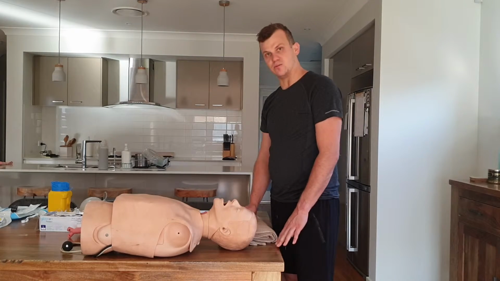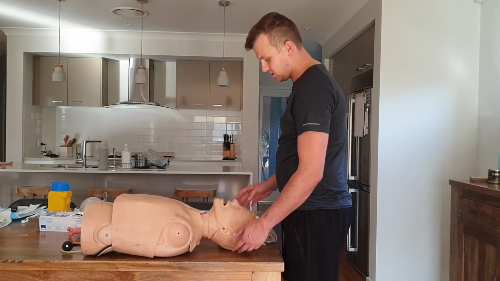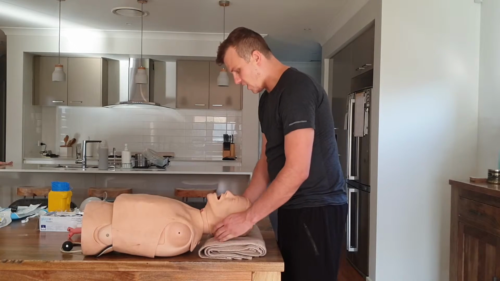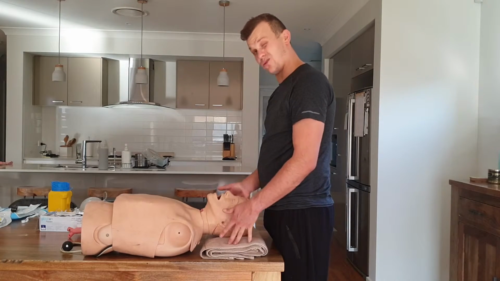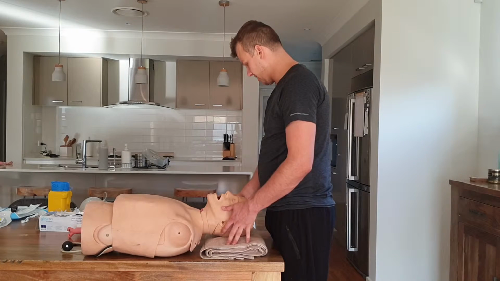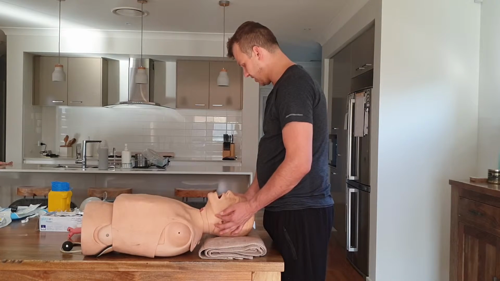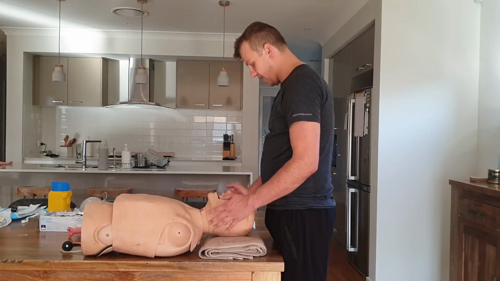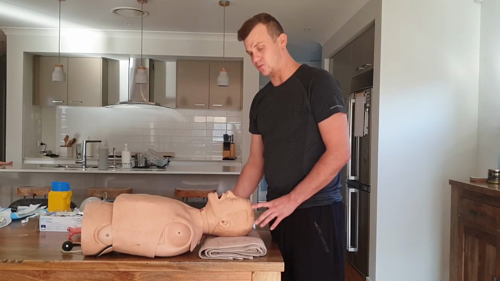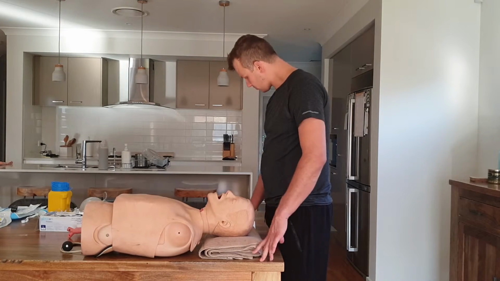So next we're going to move on to positioning. The first position we come across is the sniffing position. This is achieved by placing the towel under the base of the occiput. What we're trying to achieve here is a 30 to 35 degree angle of the lower cervical spine and the upper cervical spine, and a 15 degree forward displacement of the atlanto-occipital joint. With this position, you just have to be careful. If you suspect any C-spine injuries, it should be avoided and you should use manual stabilisation.